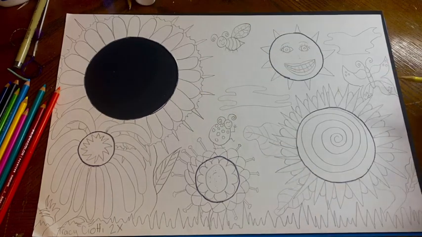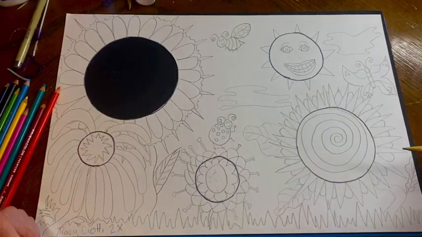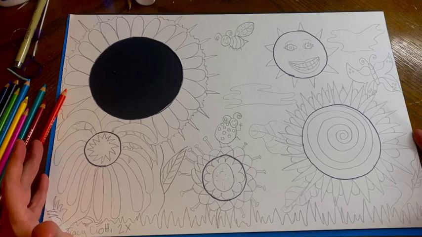The butterfly even has details. I'm separating out the wings so that I can make them different colors. I separated out the body. That's another detail. So you can always add details onto your picture. All right, so we'll see how many details you can have on your picture. This does take a long time.